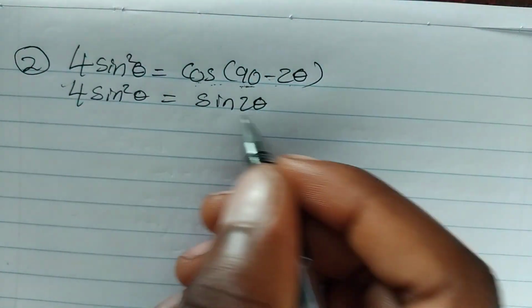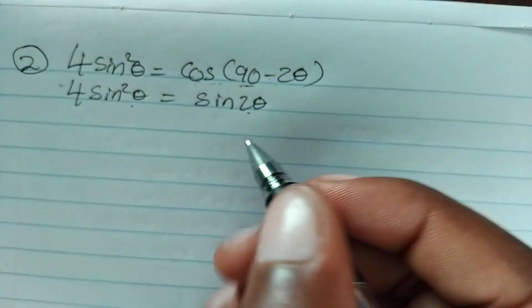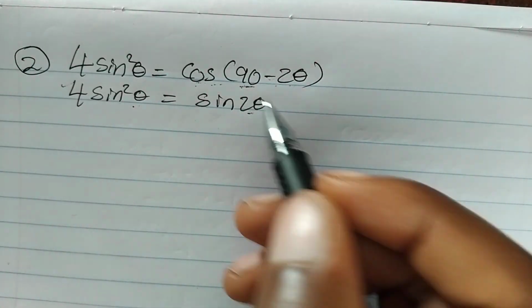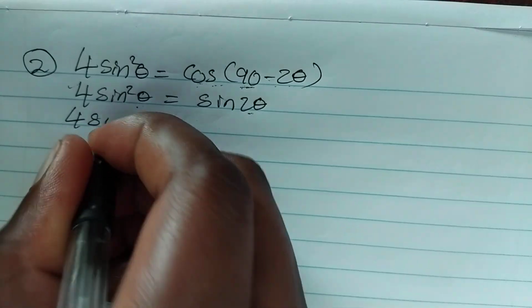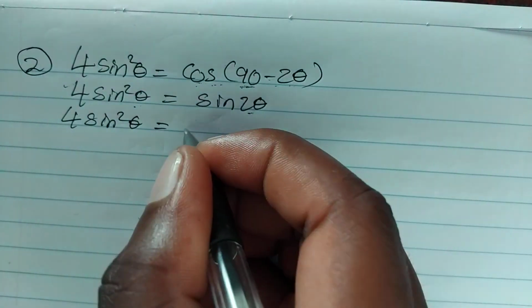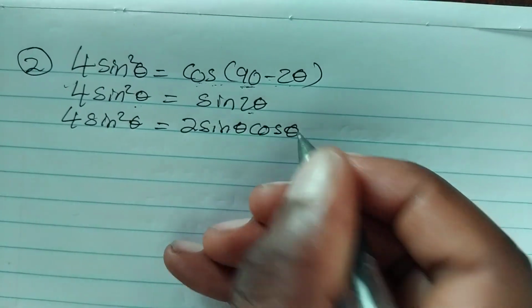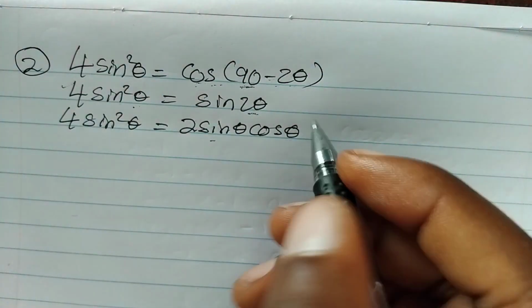So we have this, but we have a double angle and a single angle. When we have a double and a single angle, it's important for us to change one of these. The best way is to change the double angle into a single angle. So this will be 4 sine squared theta equal to 2 sine theta cos theta, because we know the double angle for this is 2 sine theta cos theta.